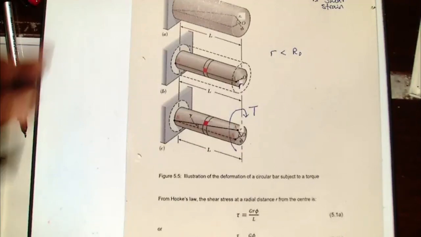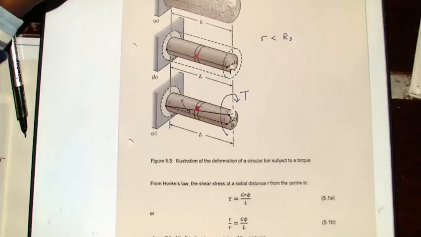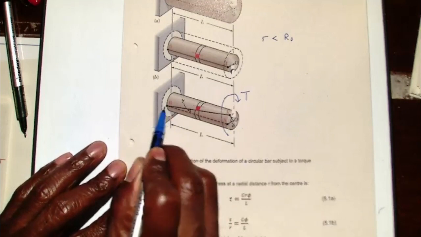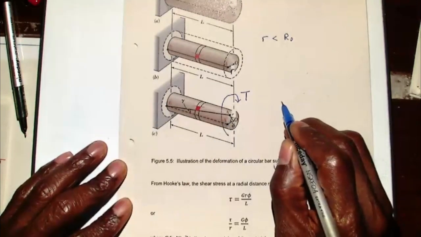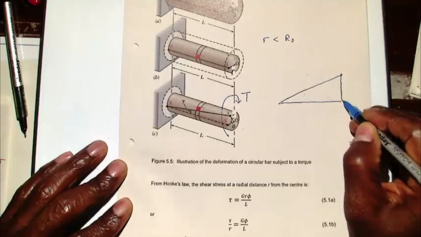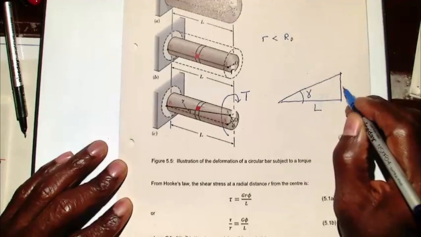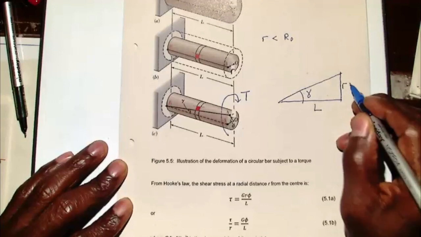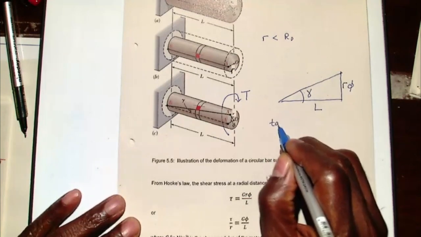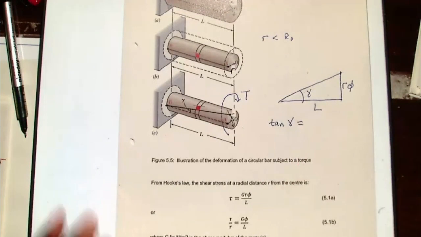So to now answer your question, you will see here why it has no dimension. If I look at B, A, and A prime, what we will have is something that looks like that. If I make it slightly bigger, I have L, I have here gamma, and I have here R phi. If you look at that triangle, that's what we will have. And if I now say, what is tan gamma from that triangle?